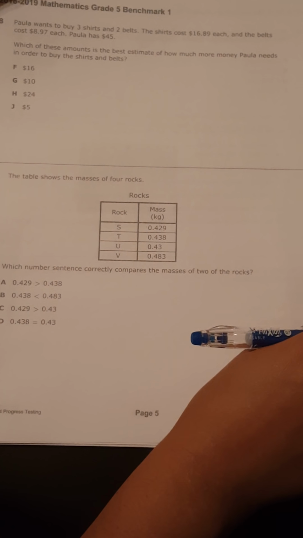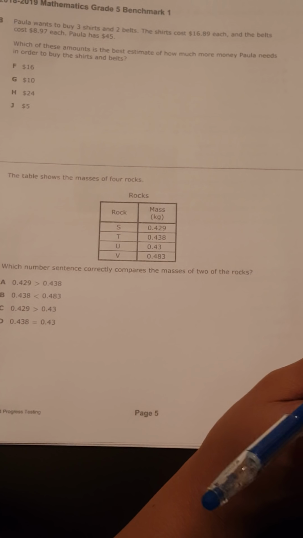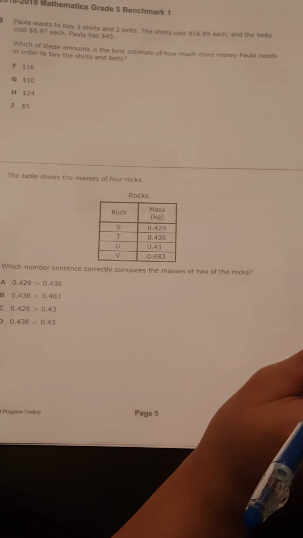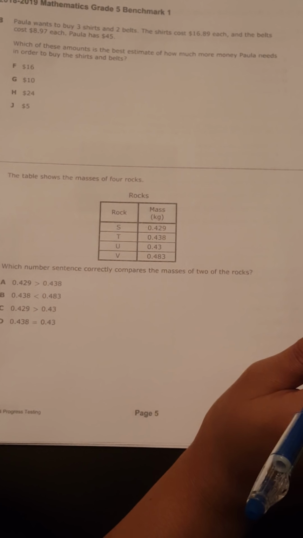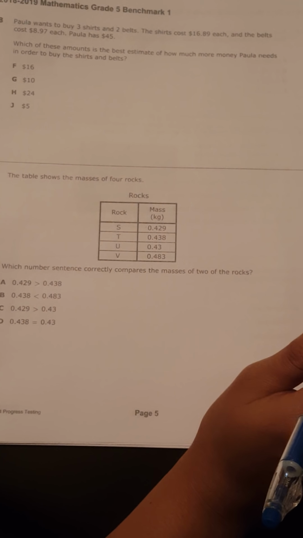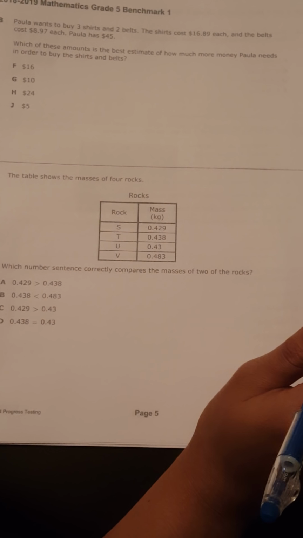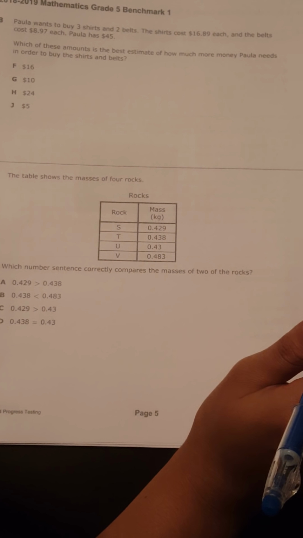Paula wants to buy 3 shirts and 2 belts. The shirts cost $16.89 each, and the belts cost $8.97 each. Paula has $45. Which of these amounts is the best estimate of how much more money Paula needs in order to buy the shirts? Very important word right here.